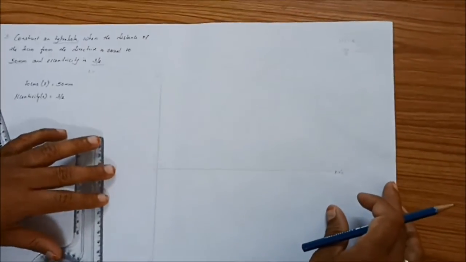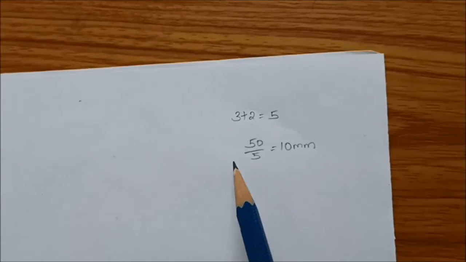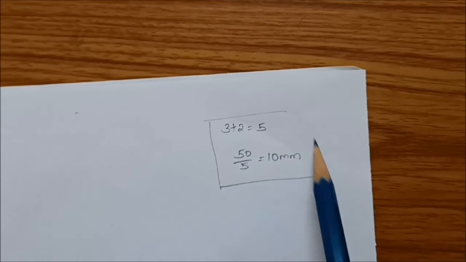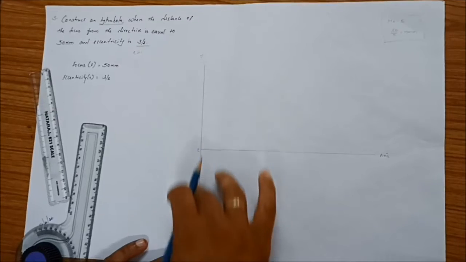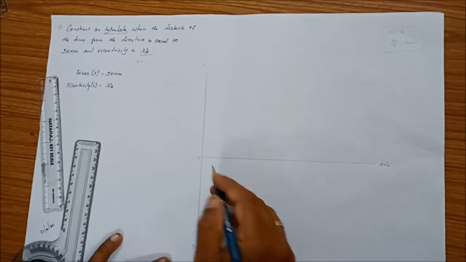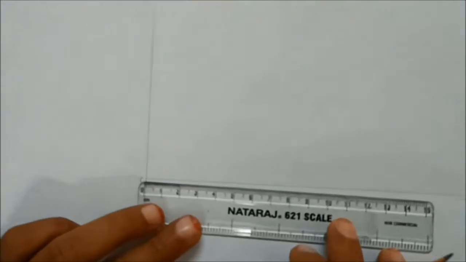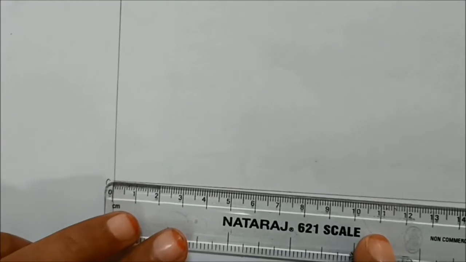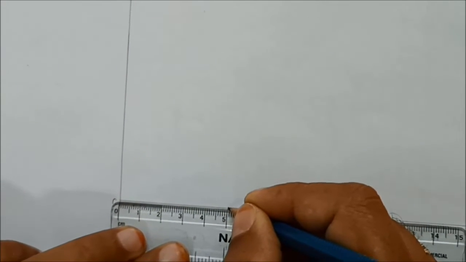Now I am going to show how we mark this point. For the ellipse and hyperbola, this calculation part is a must, and it is easy for understanding. That's why I mark it here. You also do the same. After drawing this vertical straight line and the axis line, next you mark the focus, which is 50 mm from C. Now I am marking this focus at 50 mm.